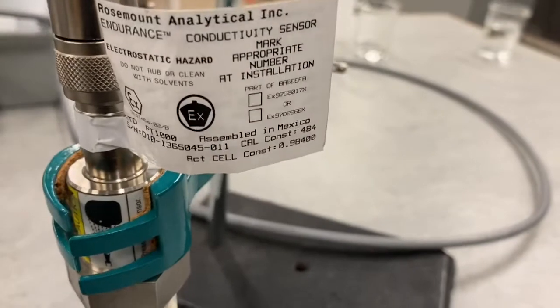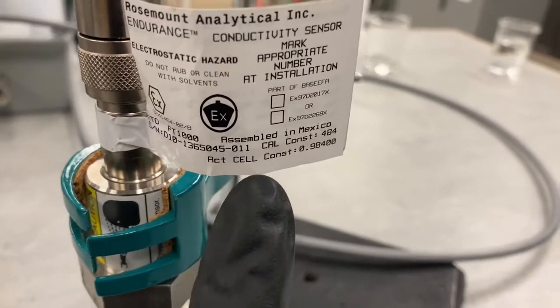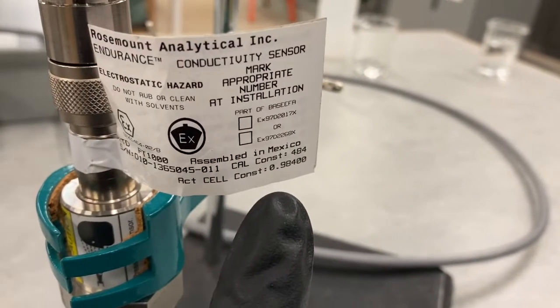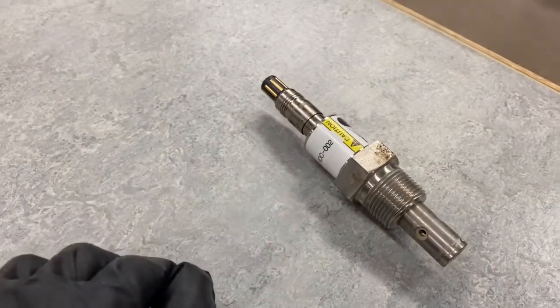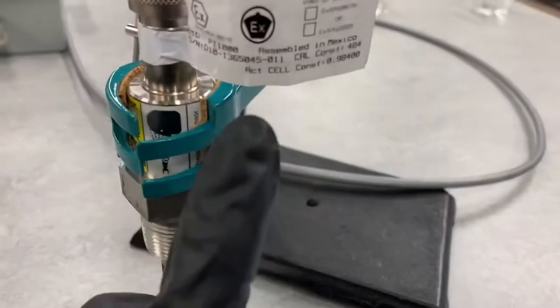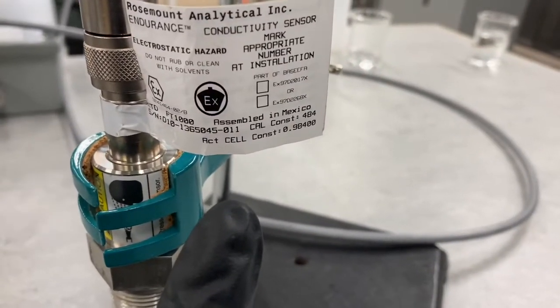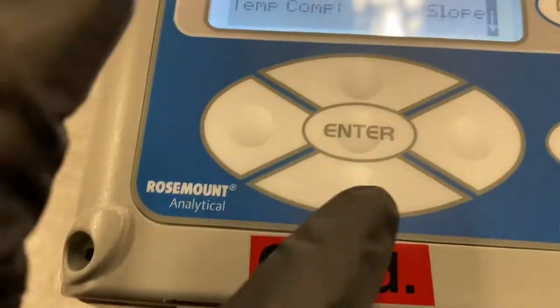If we have a look here, I've got a probe with a probe label on it, and you can see the cell constant right there, 0.98400, whereas this other probe over here is missing its tag, so we would just enter 1. But since we have the actual cell constant, 0.9840, we can change that.